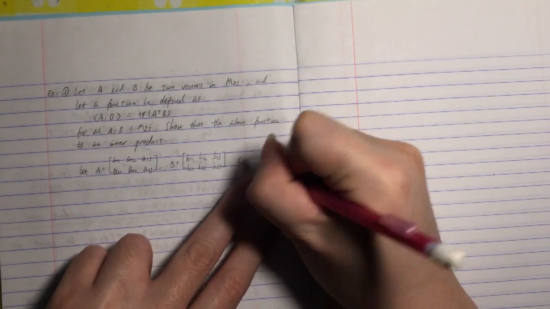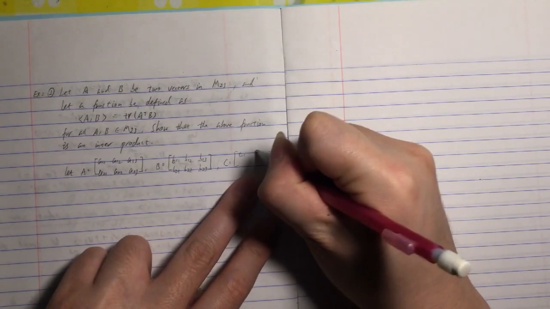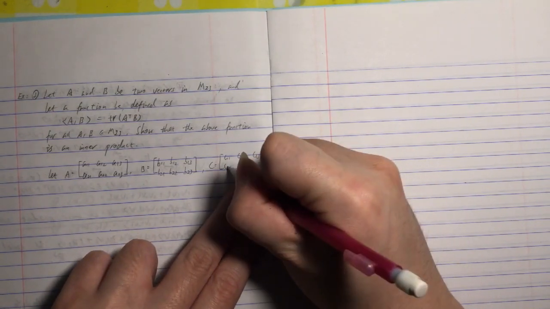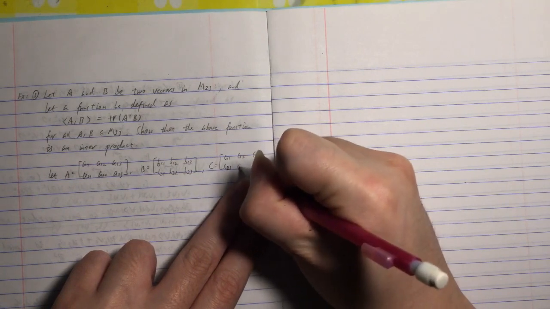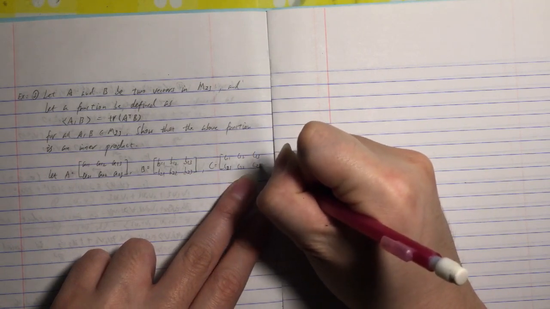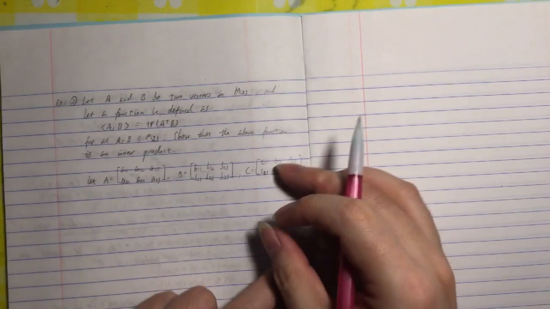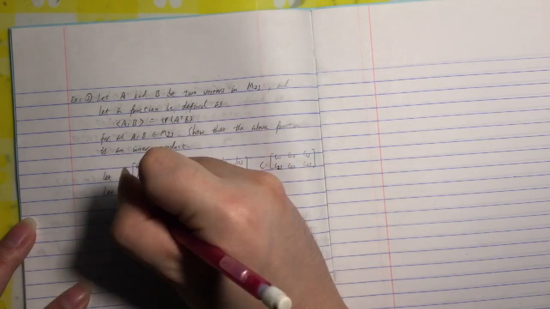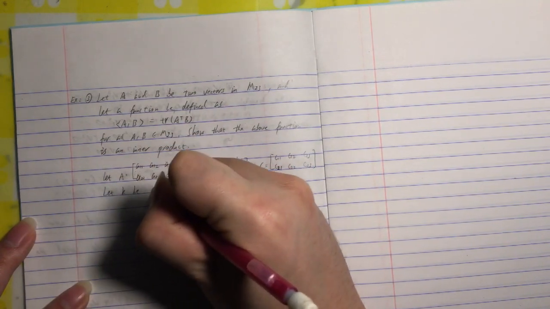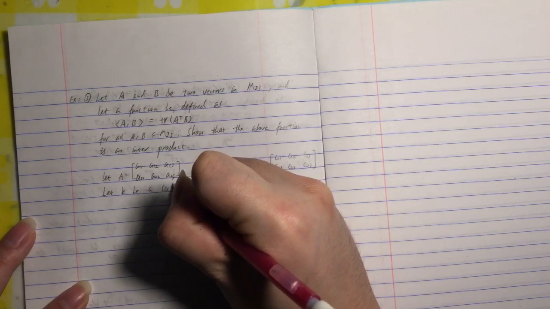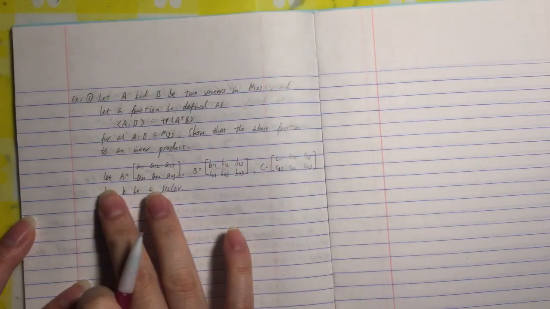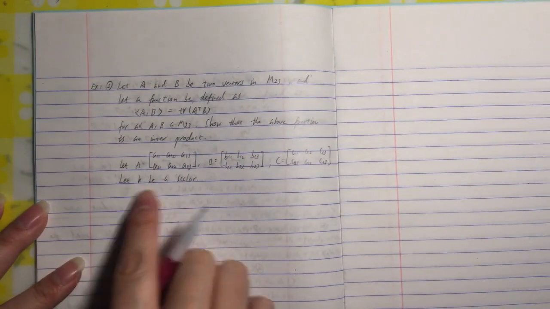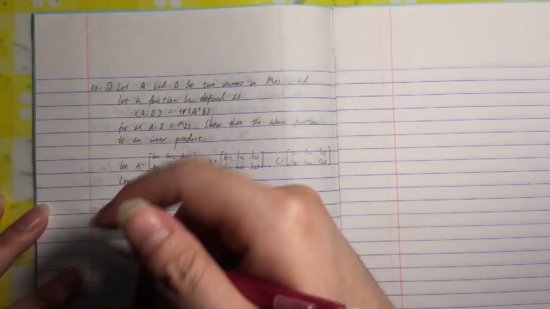And let C be the matrix with rows C11, C12, C13 and C21, C22, C23. Let A, B, C be 2 by 3 matrices, so A, B, C belong to M23. Let K be a scalar. Let's verify all 4 axioms.